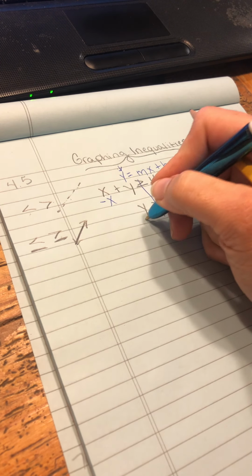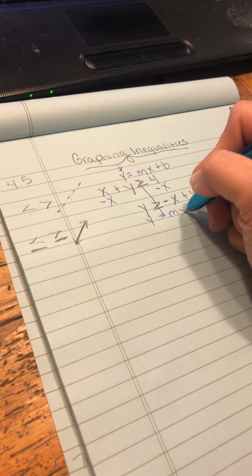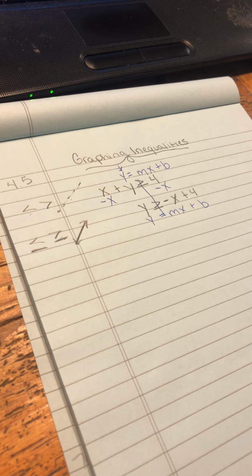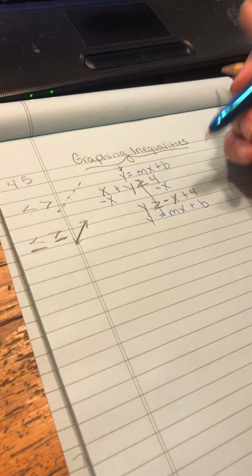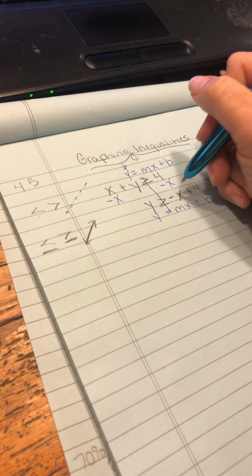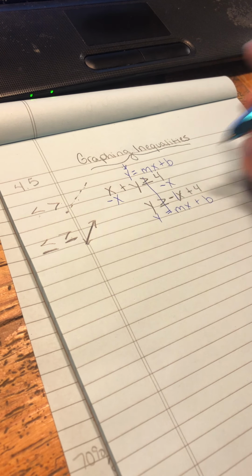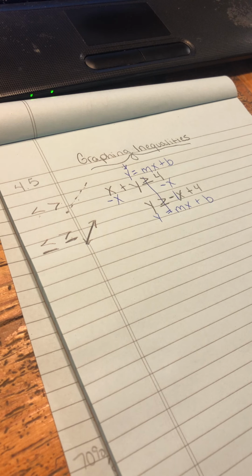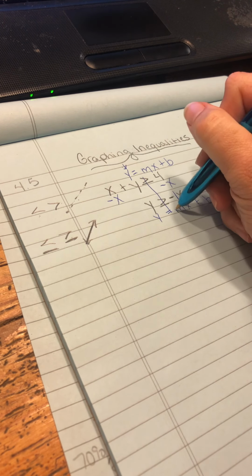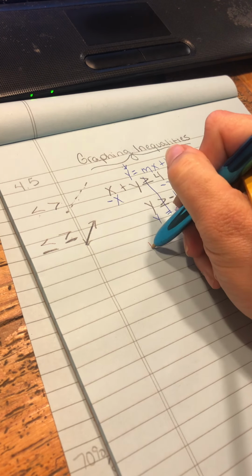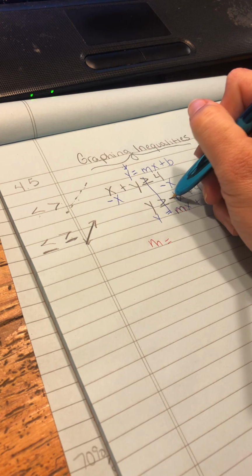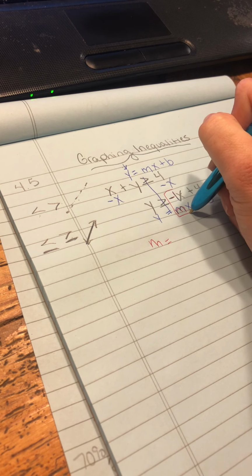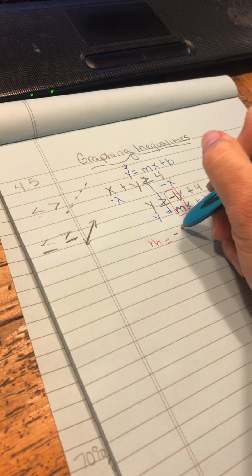All right, is that in the y equals mx plus b form? Yes. So what is my m? Well, there's an implied 1 here, right? You can do 1 times x, or you can just say x. It means the same thing. So what is our slope? Our slope is negative 1. It's always the number with the x.